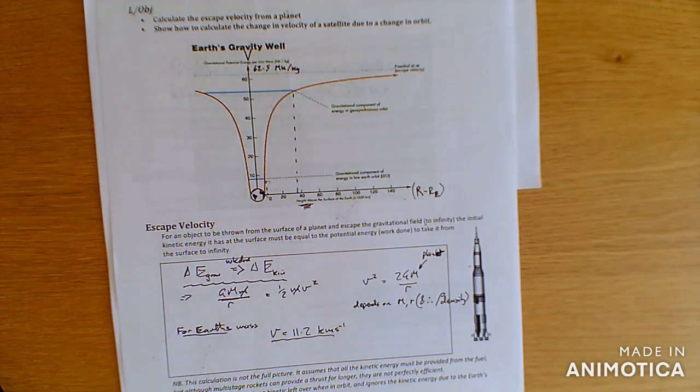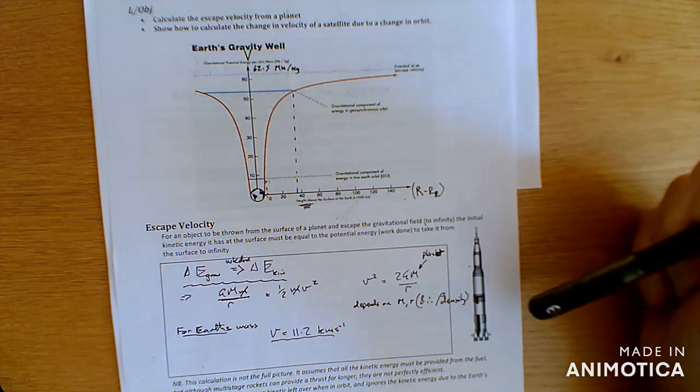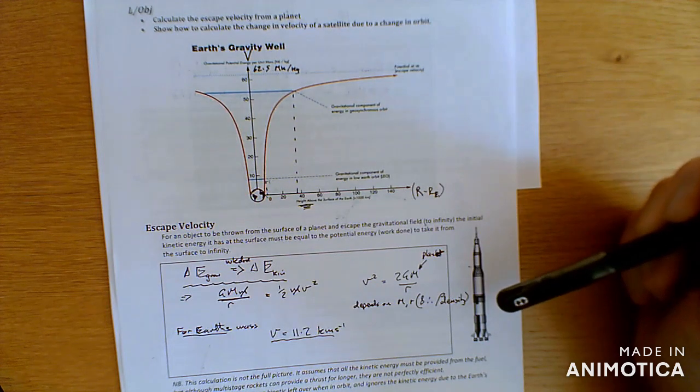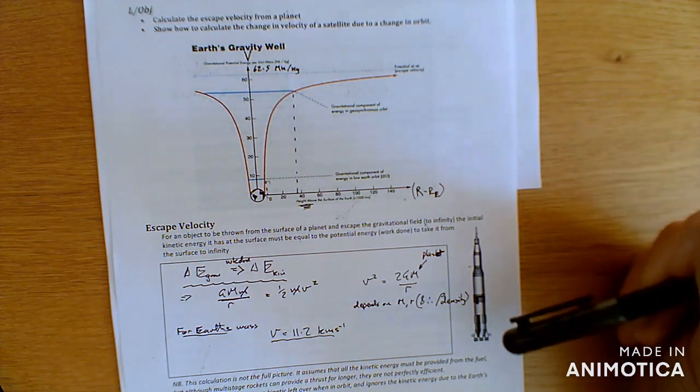So this is getting us up to the idea of, and I'll just say here, where r is the radius, I should add, hang on, to leave the surface.